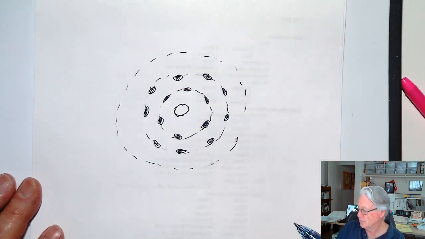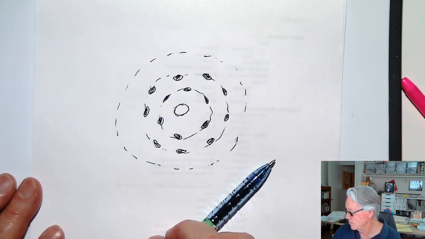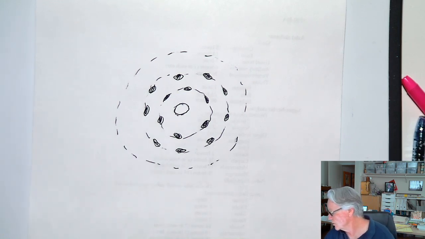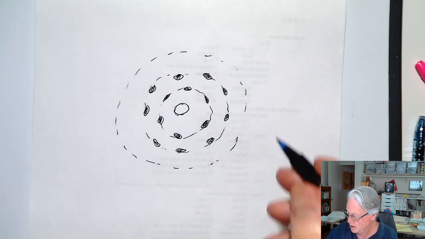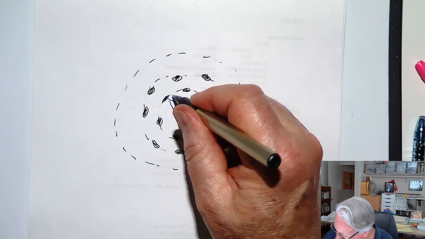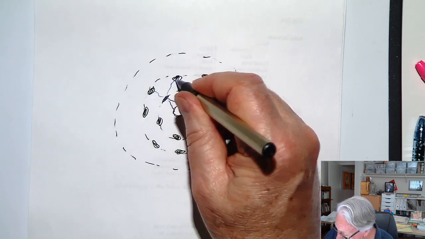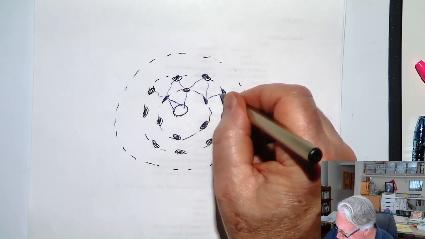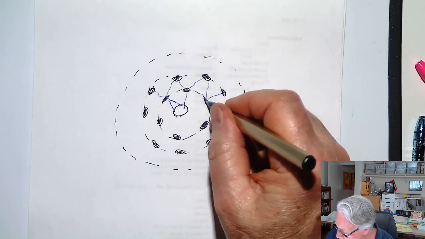Okay. And then we can draw in, and of course I don't have it here. What happened to this blue? That's it. So we're going to draw now little canaliculi.